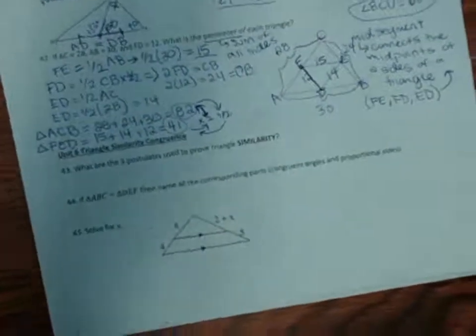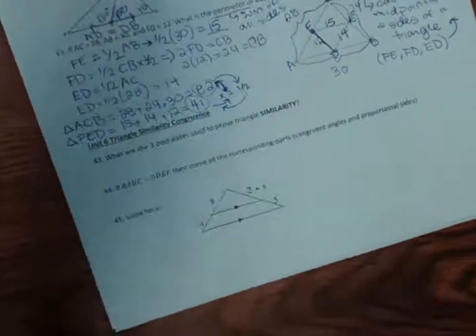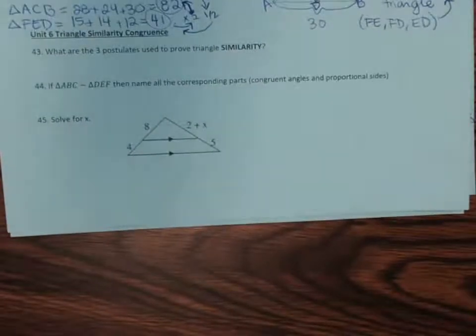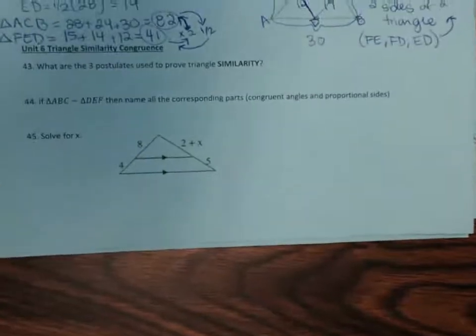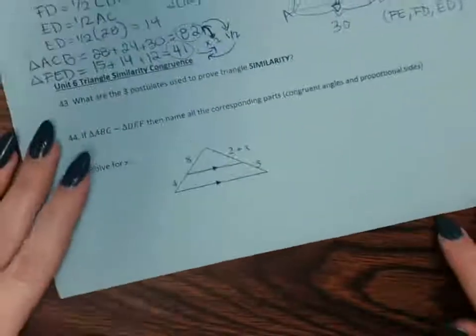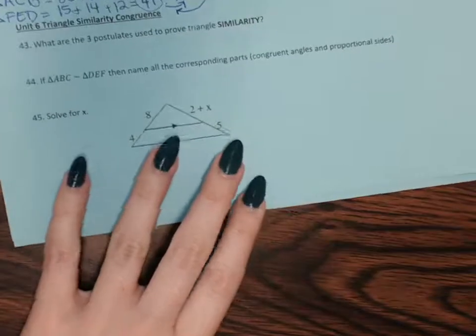All right, so this is the last unit of the review. Let me get the camera fixed a little bit. There we go. All right, so the last thing we're going to talk about is the last unit of the year, and that was similar and congruent triangles. Okay, so first thing we're going to talk about is similarity.